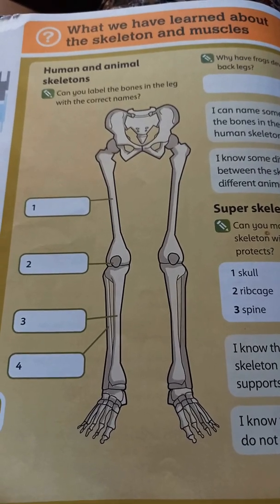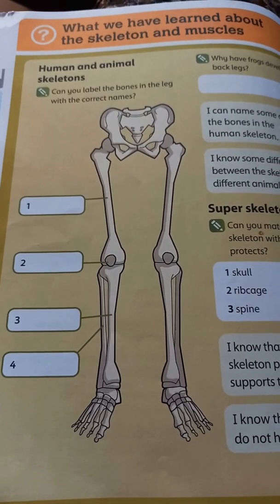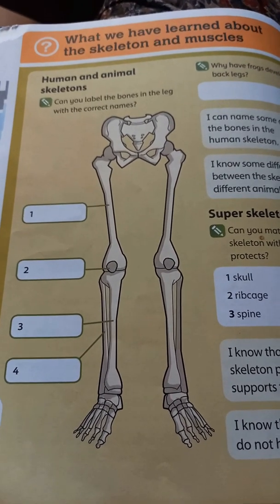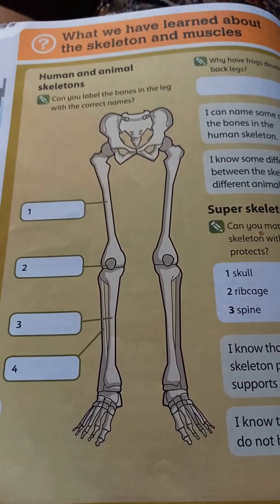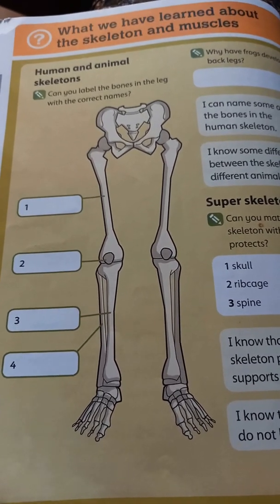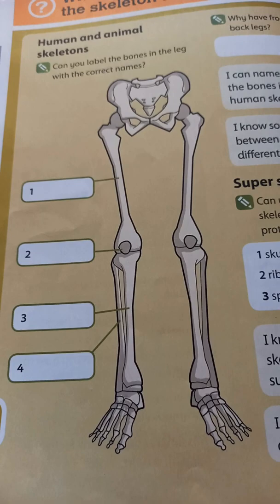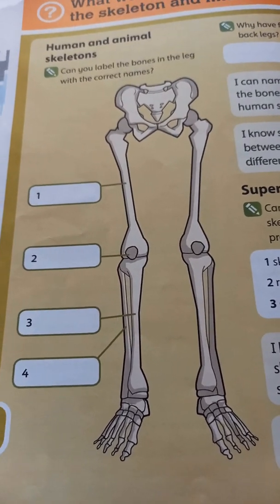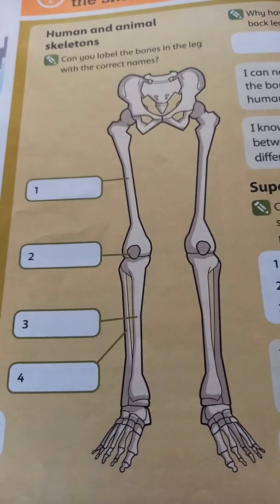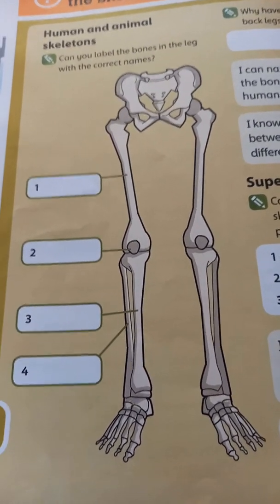Page number 24 of your student book, at the end of the unit, where we review what we have learned about the skeleton and muscles. You should have the pencil in your hand and fill it in with me. Human and animal skeleton. The first activity is about human and animal skeleton. Can you label the bone in the leg with the correct name?